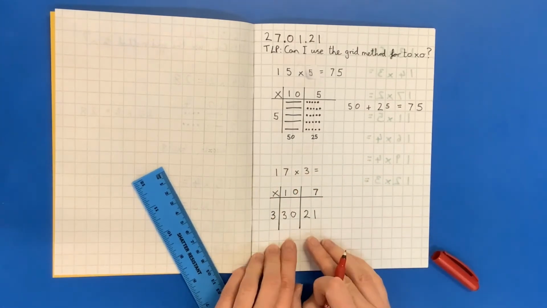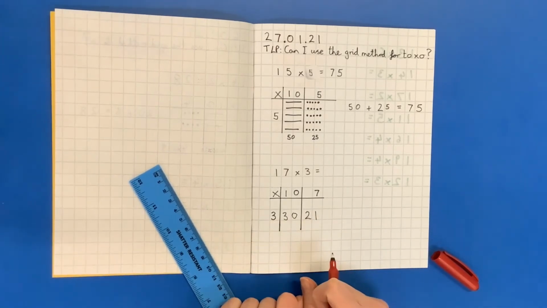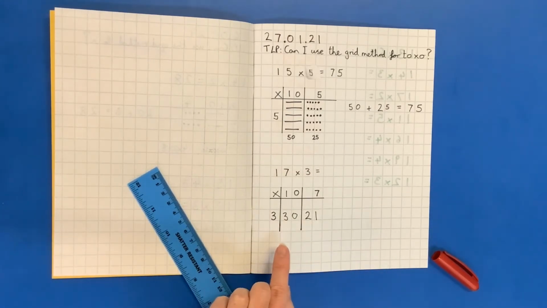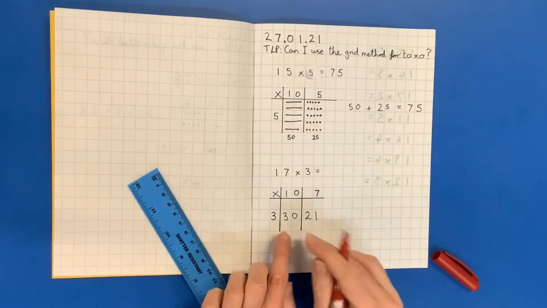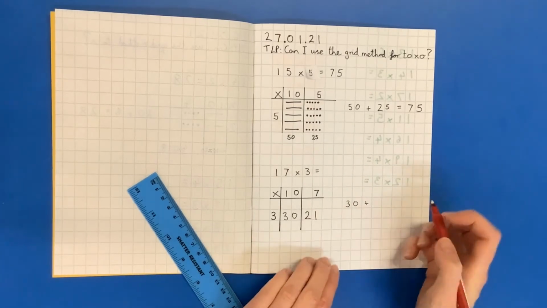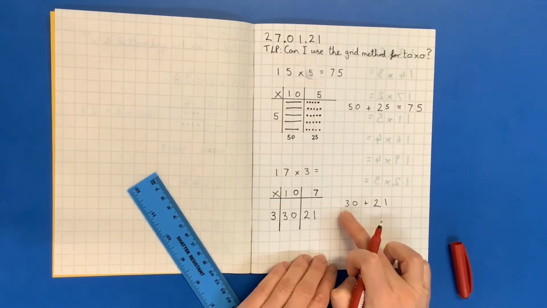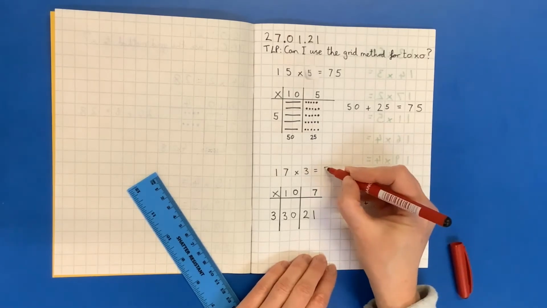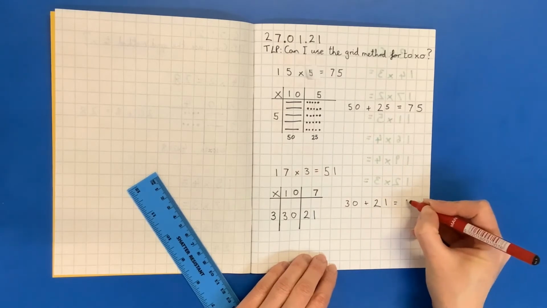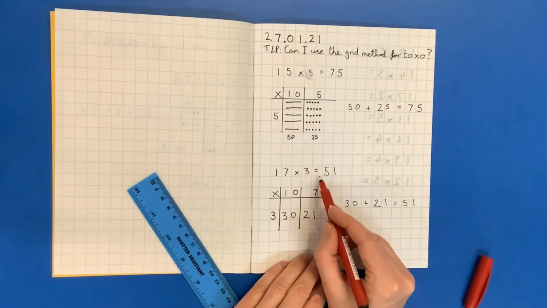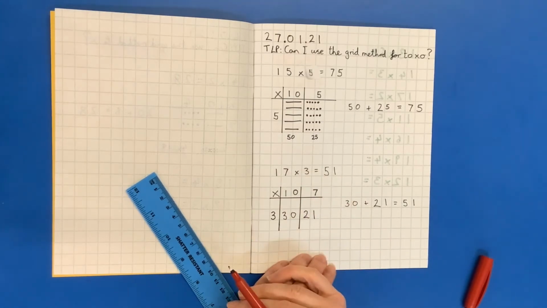So can you see how much quicker that is? I'm just using the numbers instead of drawing out each number, each group. So now, this is where you must remember your method. I've got 30, 3 tens, and I'm going to add them onto 21 ones. So again, I've got 30 and 20 makes 50, add on the 1 makes 51. So I'll put it here as well. So 17 times by 3 equals 51. Okay.